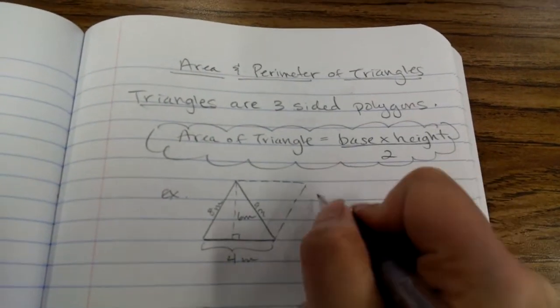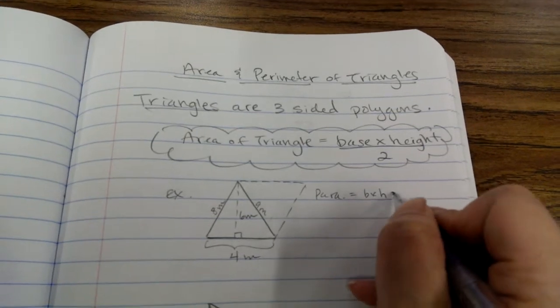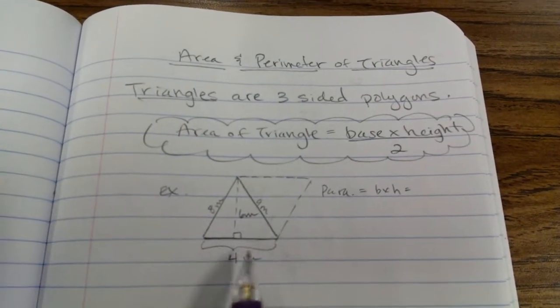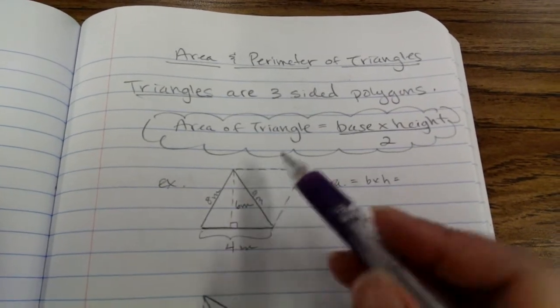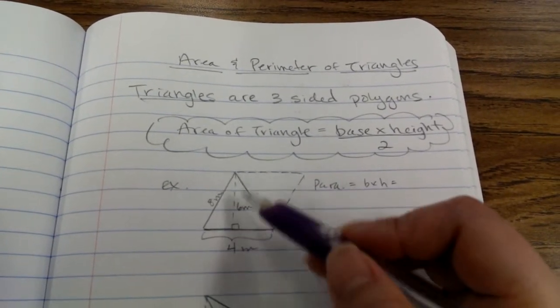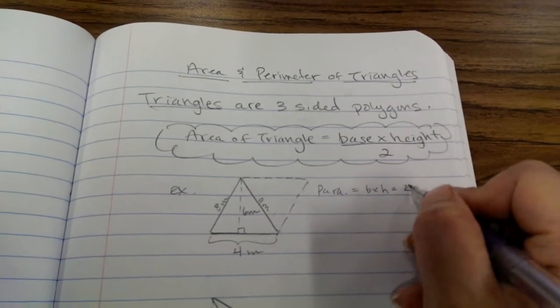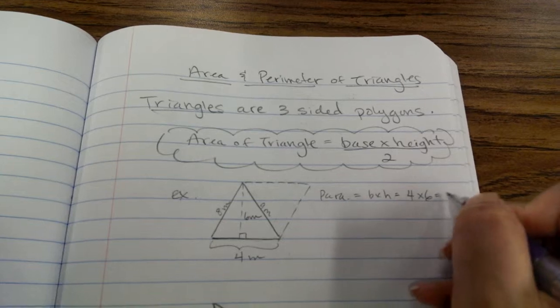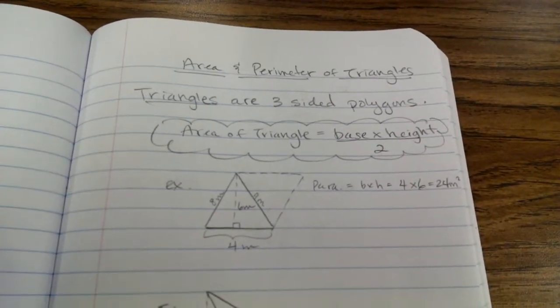And to find the area of this parallelogram, it would be base times height. Now, what is the base and what is the height of this parallelogram? The base is 4, and the height, remember, your slant is never your height. Your height has to go from the top straight down. Your height is 6. So the base is 4, and the height is 6. So the area of this parallelogram is 4 times 6, which equals 24 square meters, right?